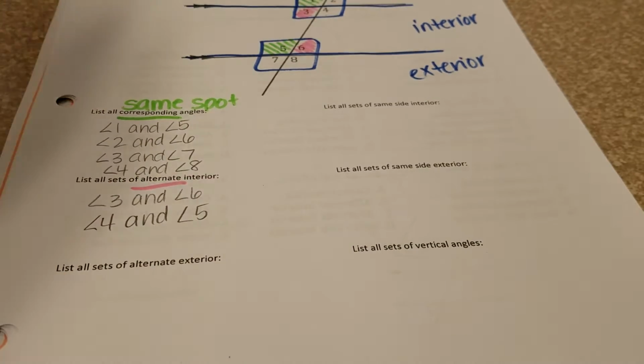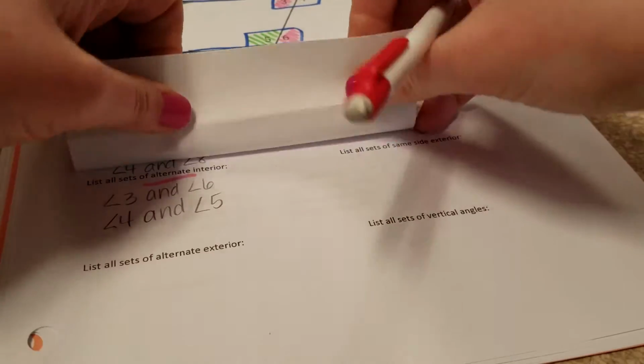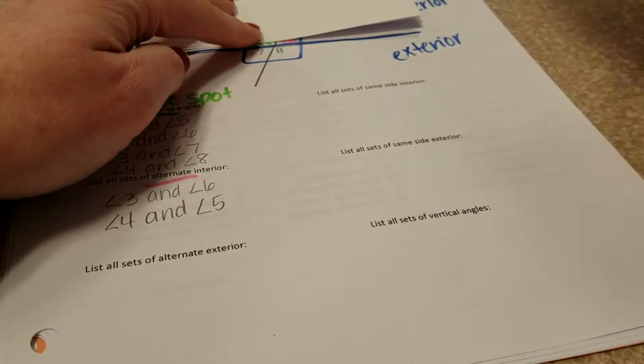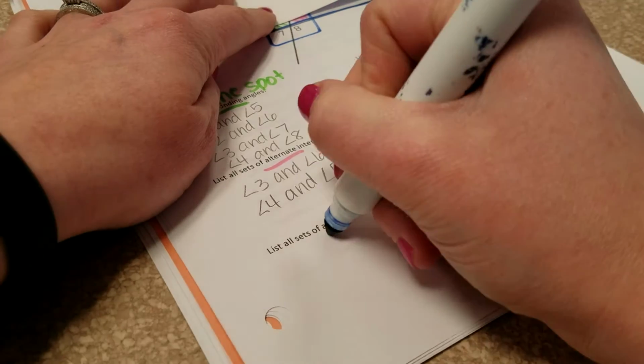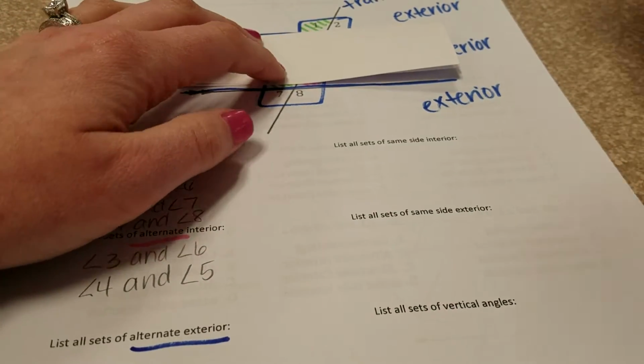So now if we are talking about alternate exteriors, we can use the same idea, and let's just focus on only the exterior angles. So if we're going alternate exteriors, we need to be focused on the outside part, the 4 angles out here.